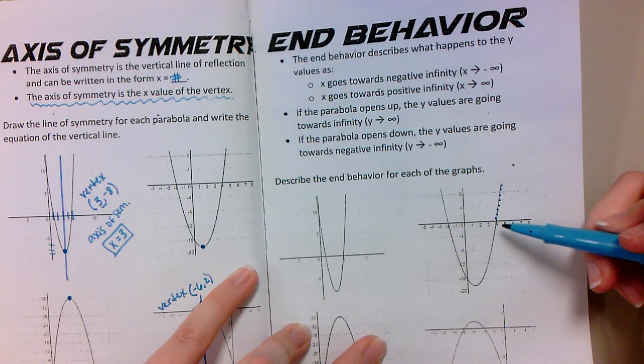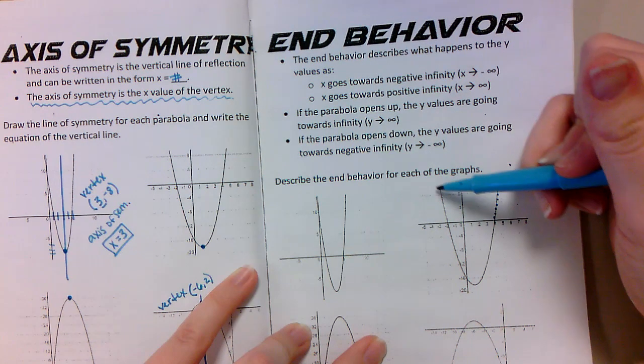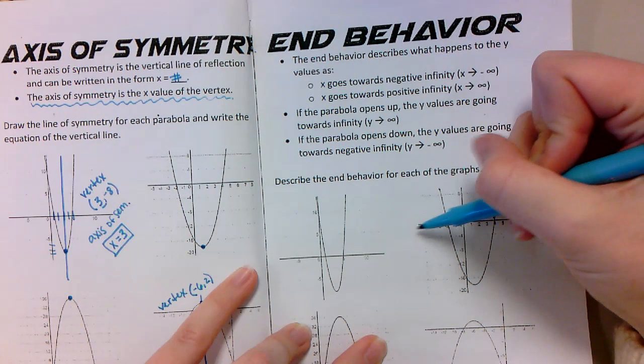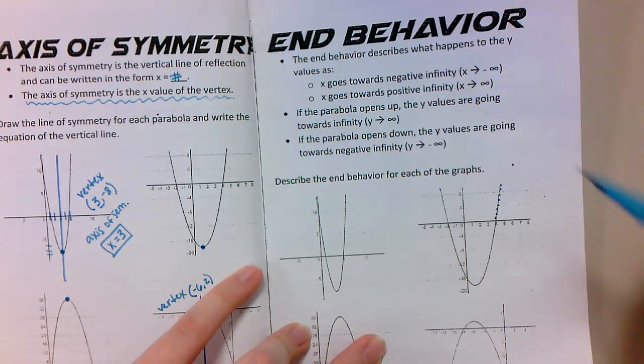And so it's going to end up using every positive x value. This one, however, since it's going out to the left, as it gets bigger, we'll continue to use all of the negative numbers on the x-axis. So this would be x is moving to negative infinity.